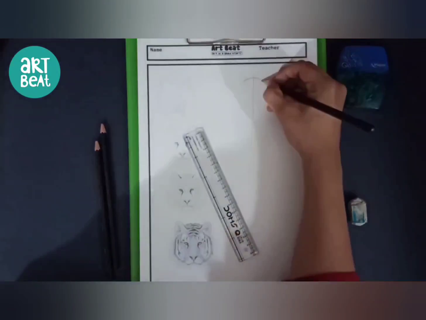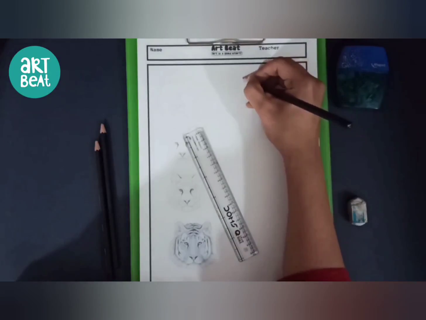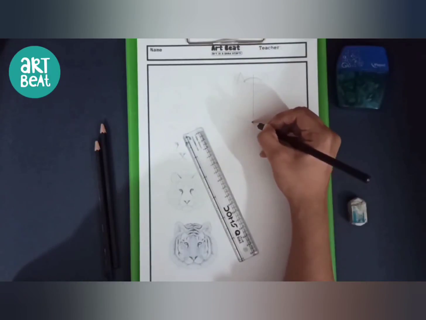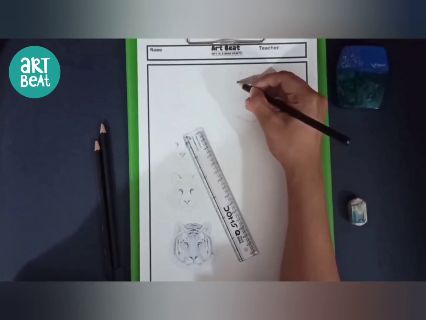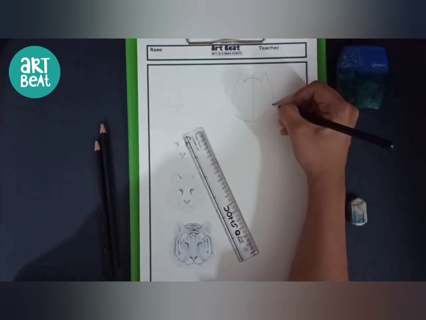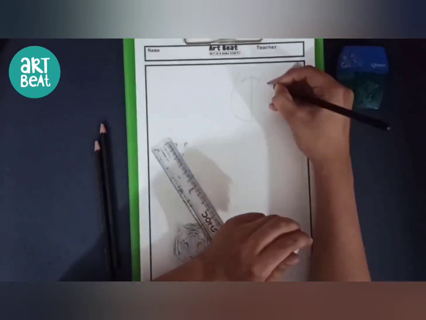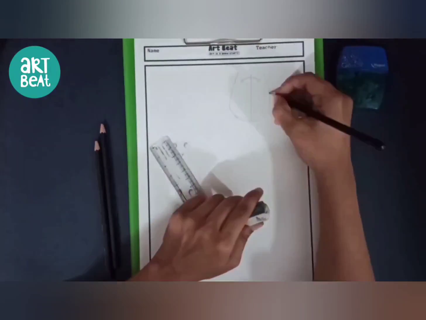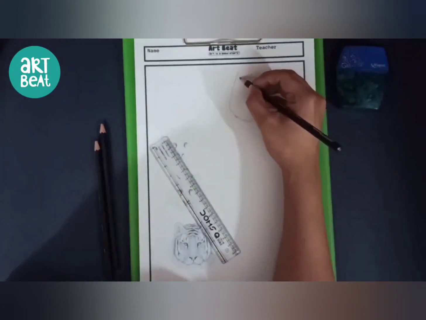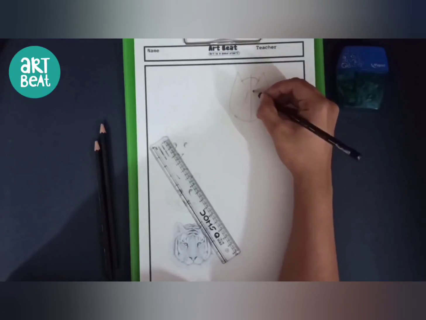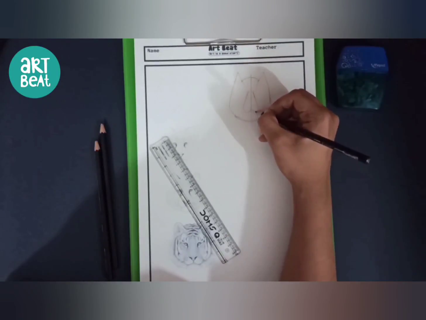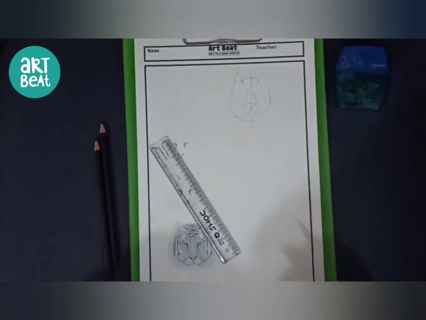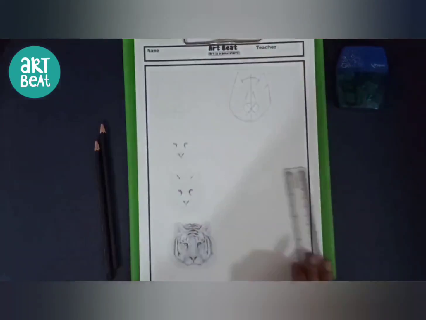So now how do we draw a tiger? First I have drawn a straight line, and with that I have got a symmetry. I have divided the face into left hand side and right hand side, making it equal. Now first I'm drawing the shape of the tiger's face, and I'm making sure that both the left hand side and the right hand side are equal. And now I'm just making the shape of the nose.